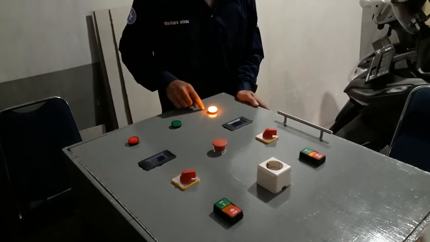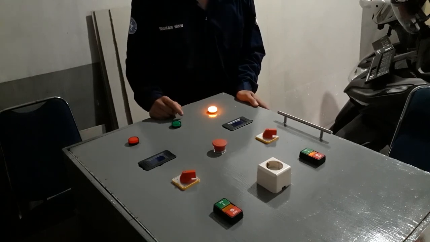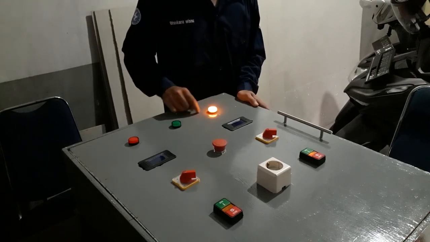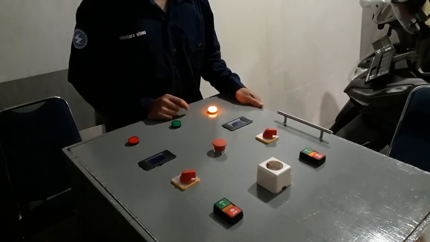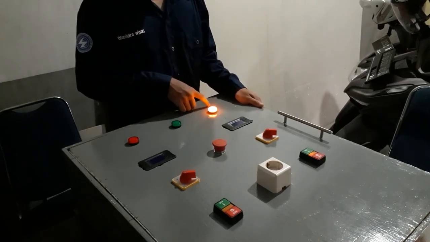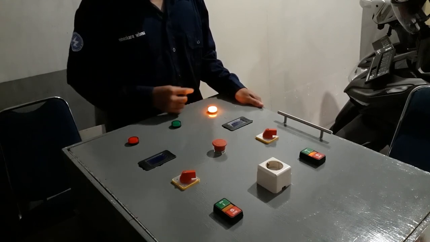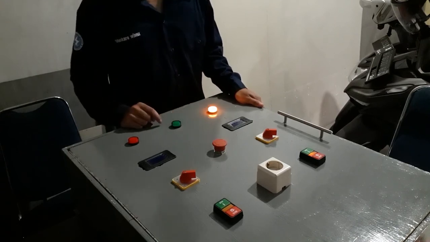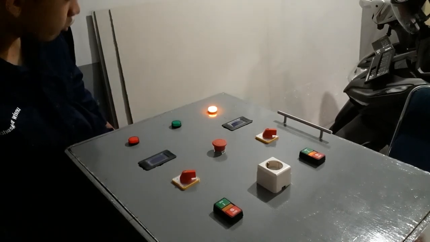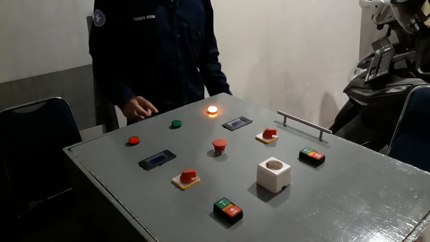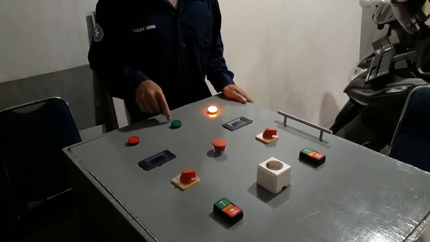Yes, it instantly turns on the UPS manual. And when the grid power is available again, it will go back to the grid source.